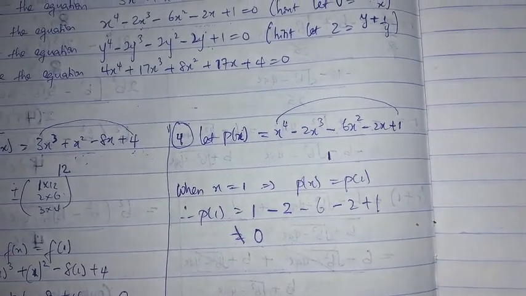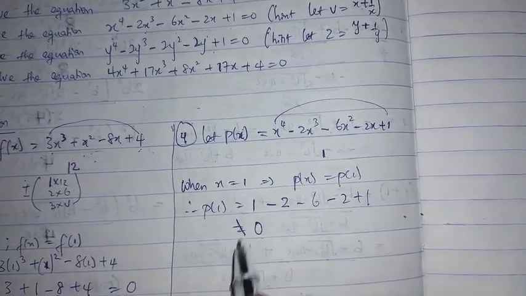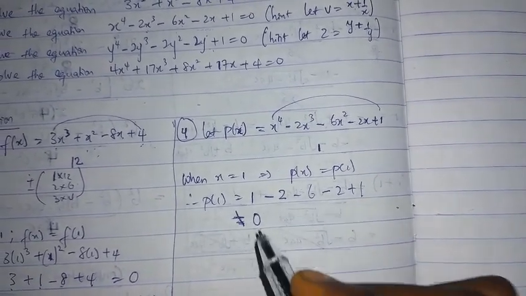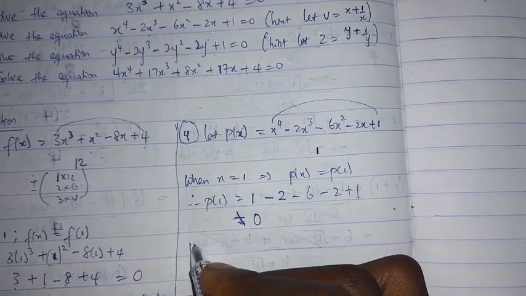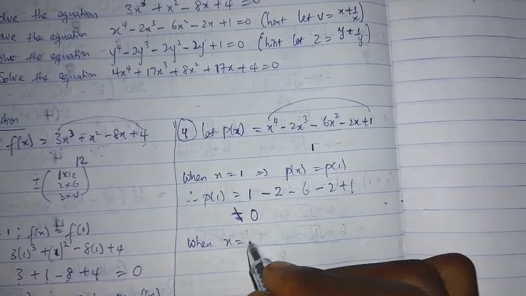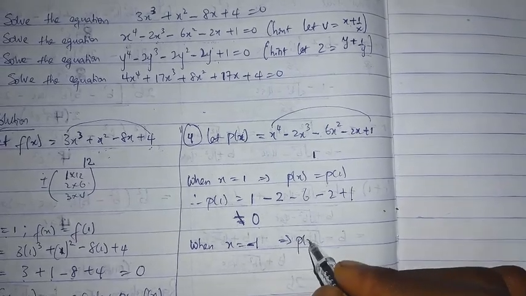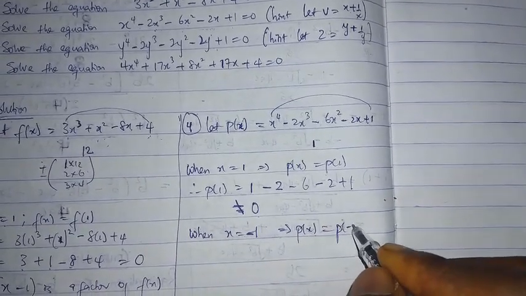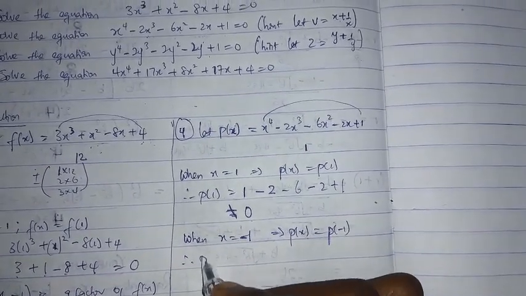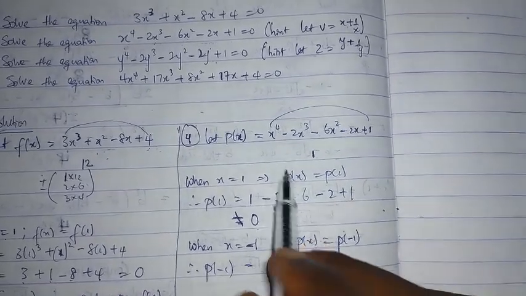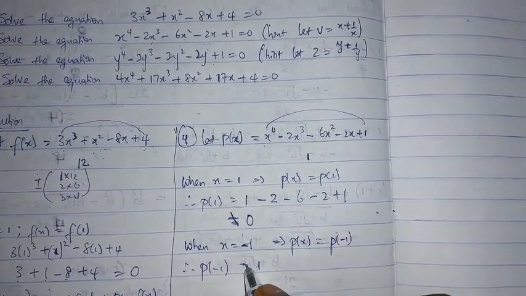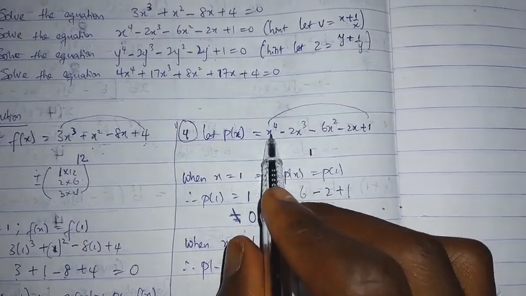Now, since it's not equal to 0, let's try p of minus 1. So therefore, when x is equals to minus 1, it implies that p of x becomes p of minus 1. And therefore, p of minus 1 now becomes what? If I put minus 1 here, it becomes 1 because it is raised to an even number.